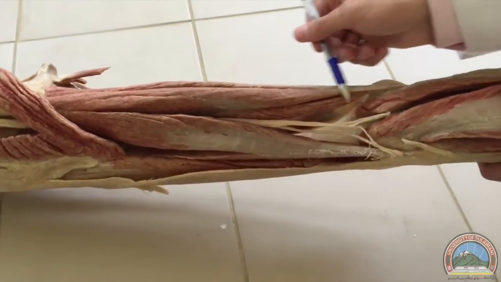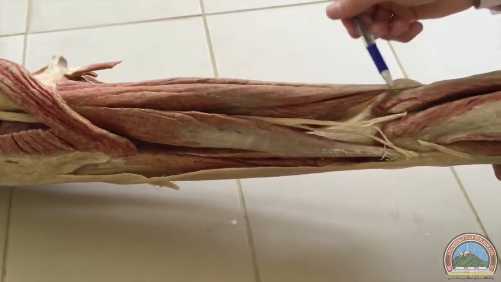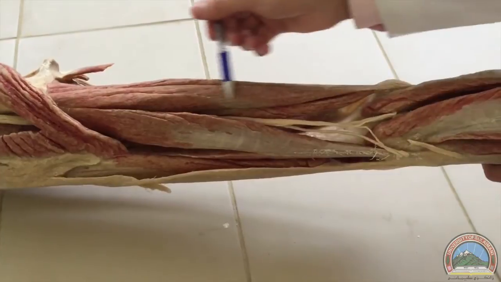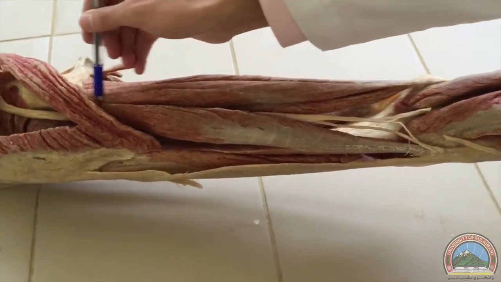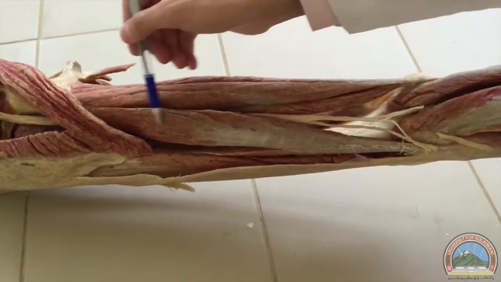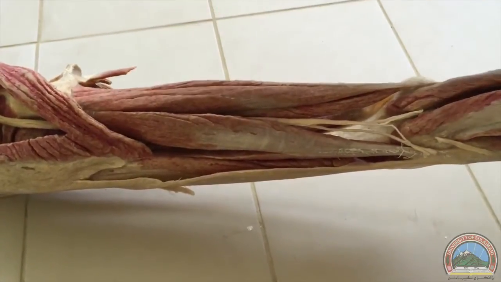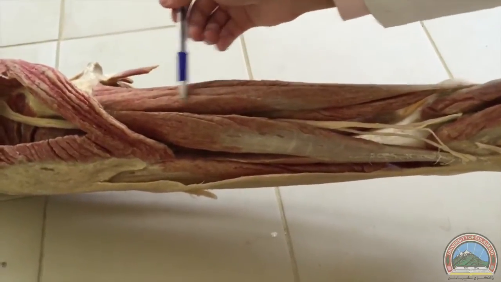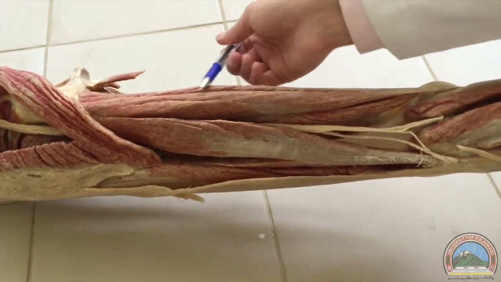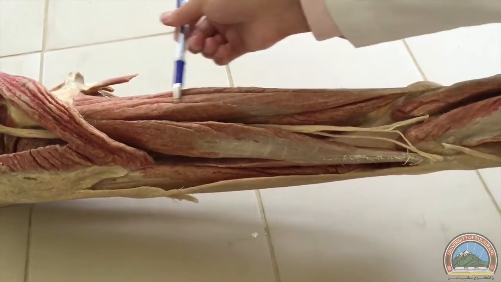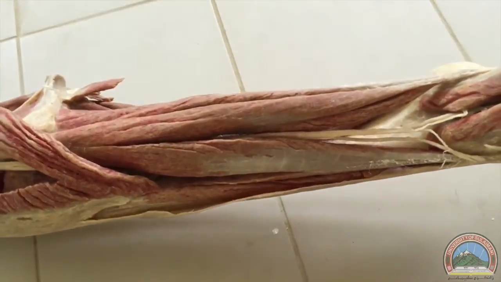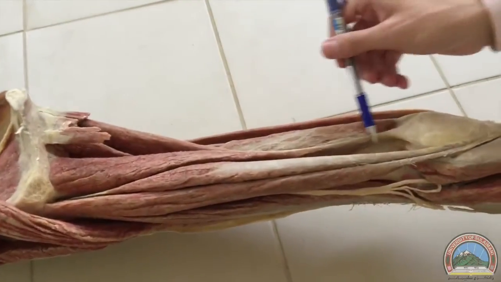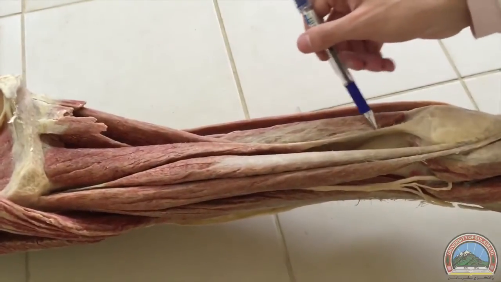It seems that the semitendinosus muscle has arisen together with the biceps femoris. This is just a way to differentiate between the semitendinosus and semimembranosus. Of course, they again arise from the ischial tuberosity. And as we said, we've got a hamstring portion of the adductor magnus muscle.